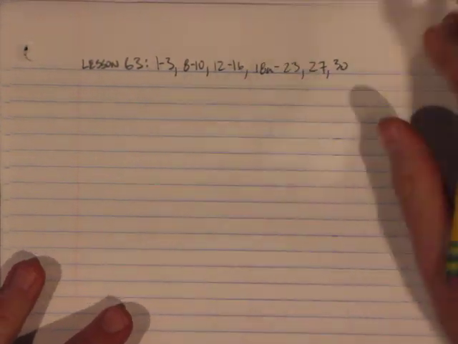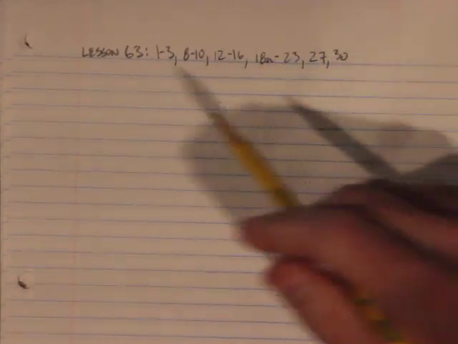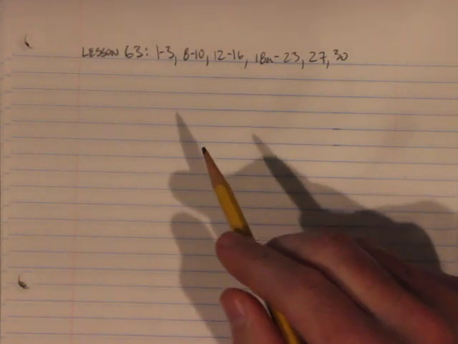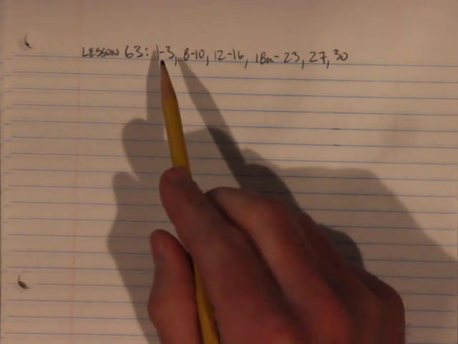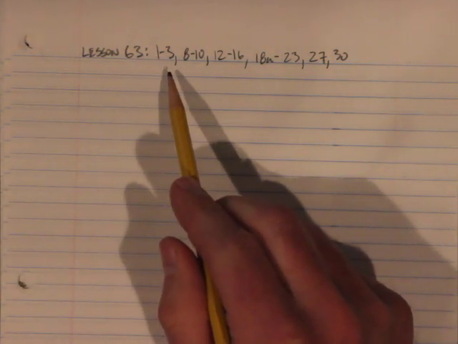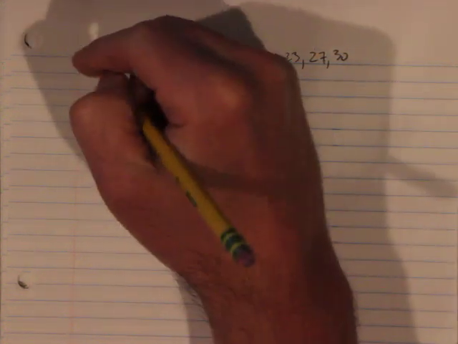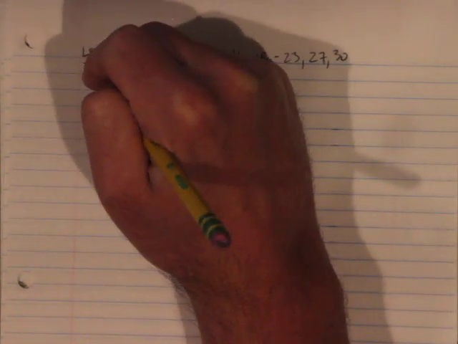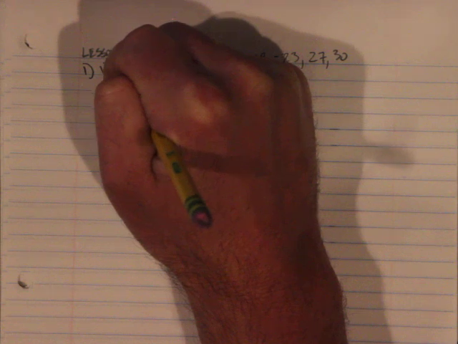Lesson 63, homework. We are looking at number 1 through 3. We're going to simplify here. Number 1, we've got the square root of 256.